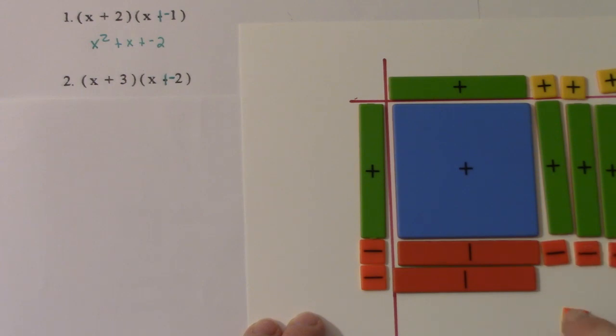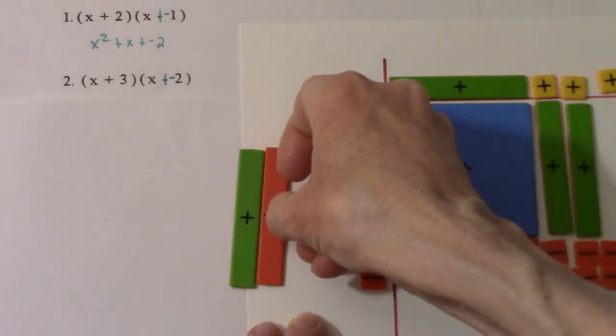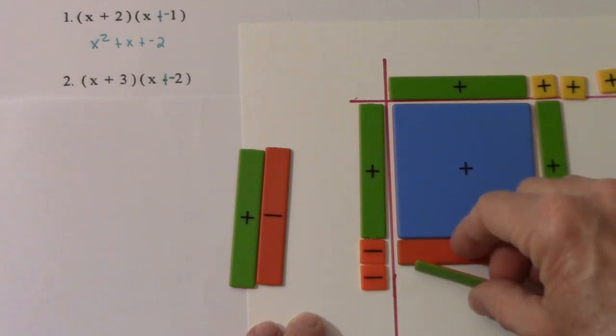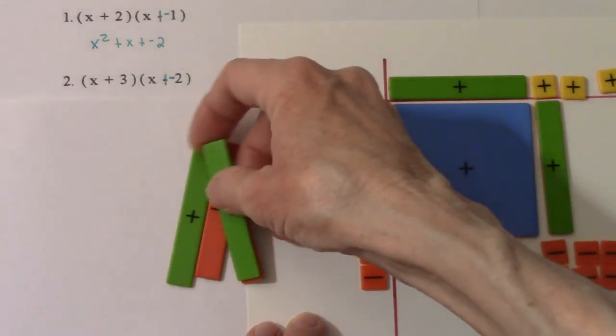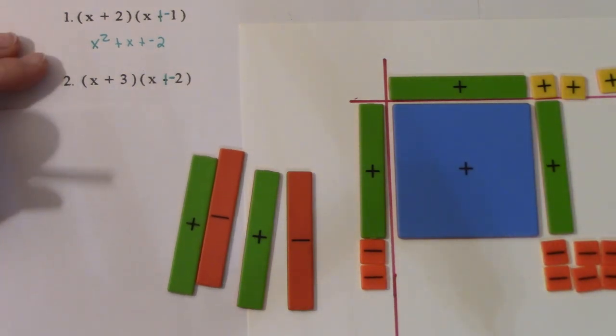And a negative times a positive gives me a negative here. And now I see I have two sets of zero pairs. So here's a zero pair of the x's, and here's a zero pair with the x's. And so my final answer, or simplified answer, is x squared plus x plus negative 6.